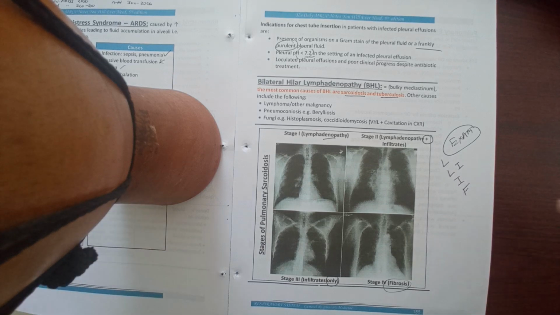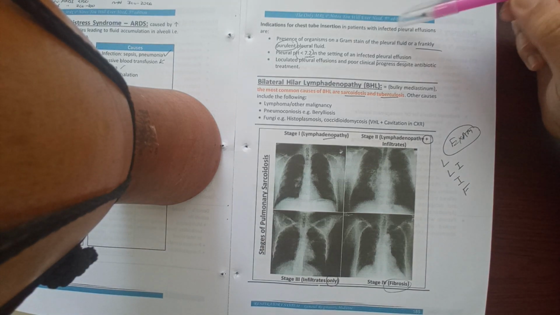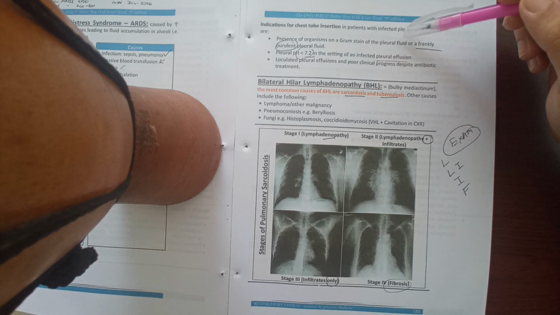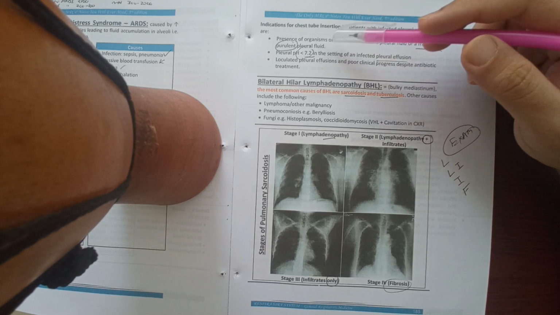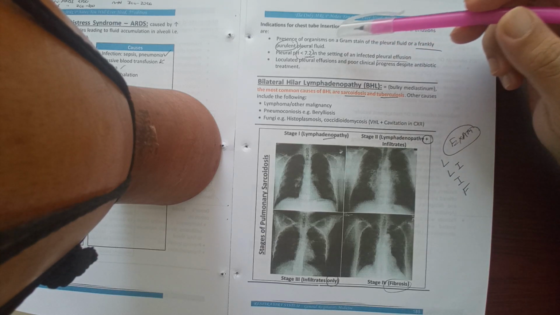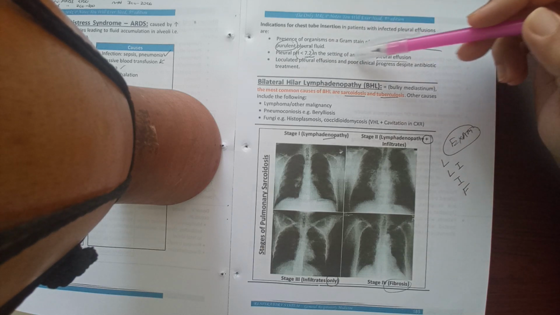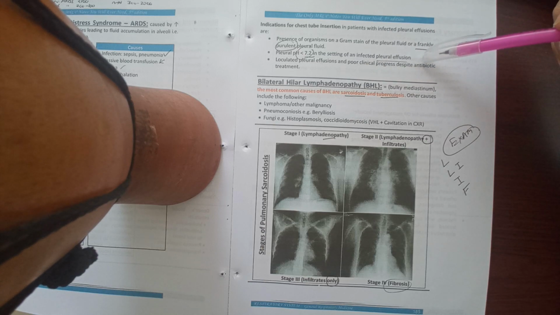Indications for chest tube insertion in patients with infected pleural effusions are presence of organisms on Gram stain of the pleural fluid or frankly purulent pleural fluid, pleural pH less than 7.1 in the setting of an infected pleural effusion, loculated pleural effusion, and poor clinical progress despite antibiotic treatment.